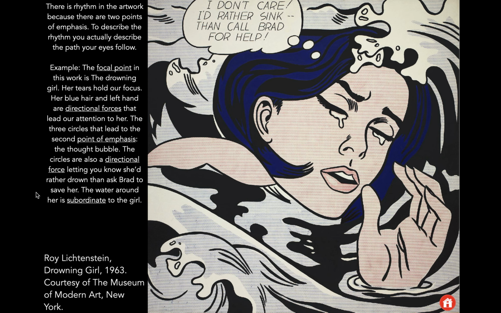The water around her is subordinate to the girl. Notice the girl is in color and the water is in black and white. And even the thought bubble itself is in black and white. But if you compare the white in the thought bubble to the white of the wave, notice the thought bubble is brighter than the wave. So he's really showing us what's important in the artwork and what is less important.